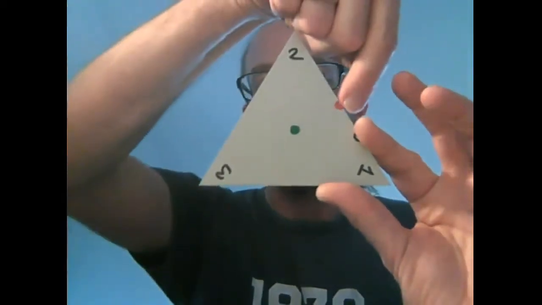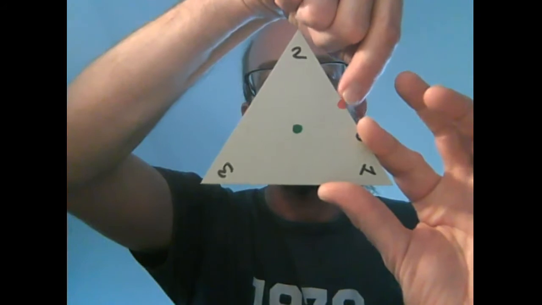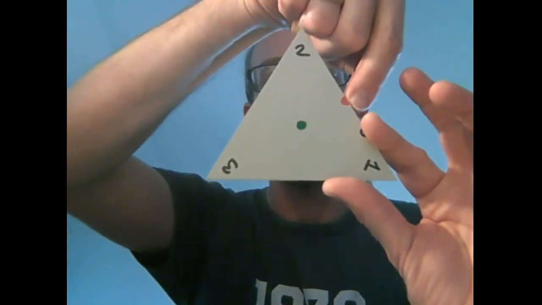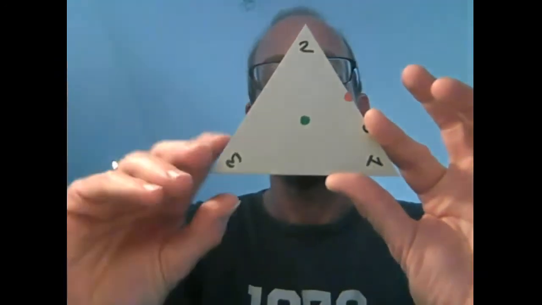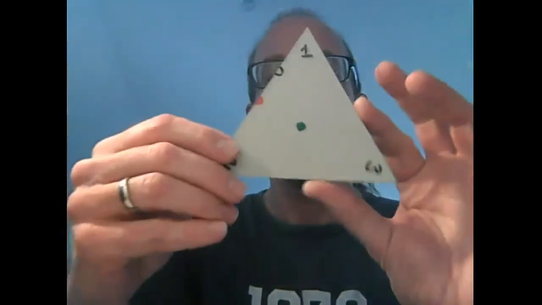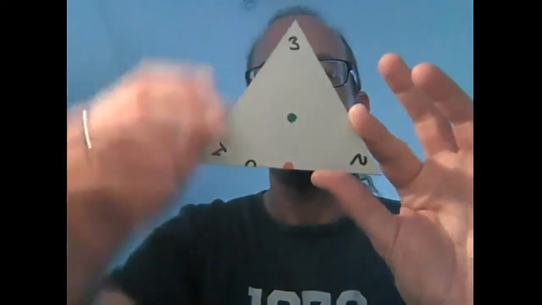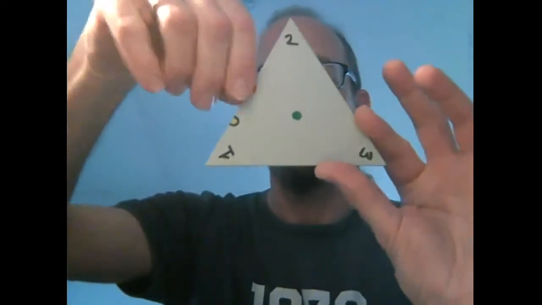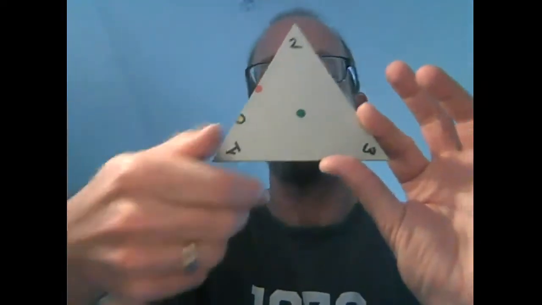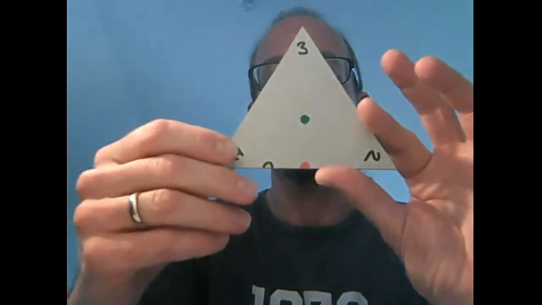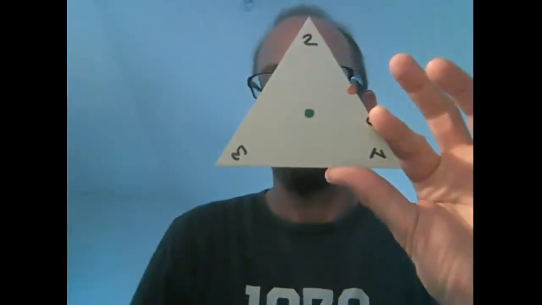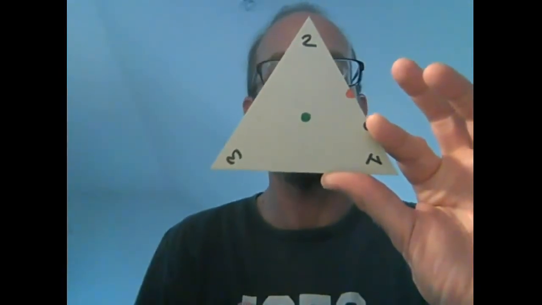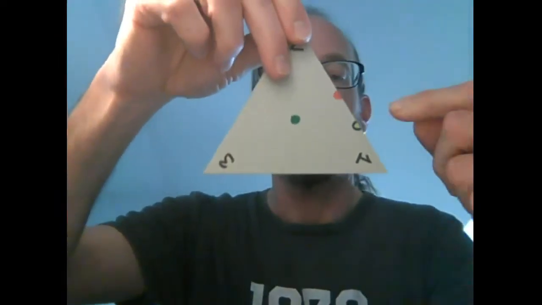If we look at this red point here, which I drew exactly in the middle between corners 1 and 2, this point can move over here, or down here, or back here, and also by reflections it moves over here, or when we reflect here now, it moves down here. So the orbit of this red point here has length 3. It's also a special point.